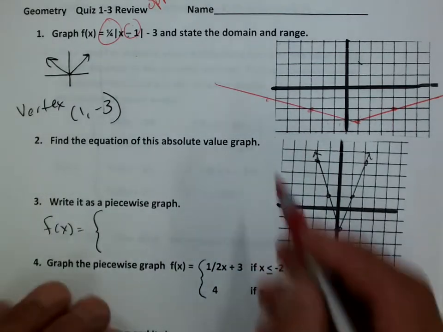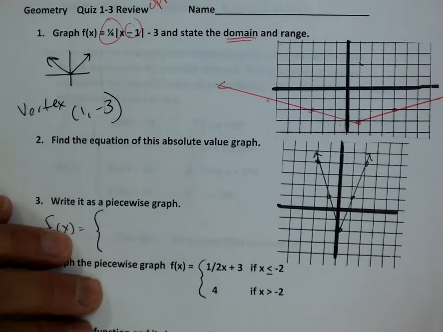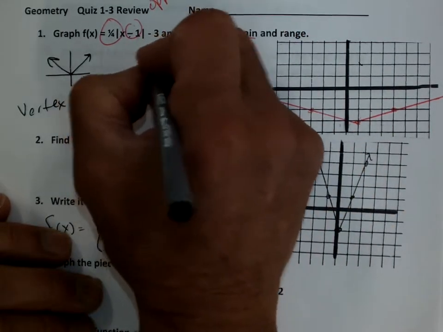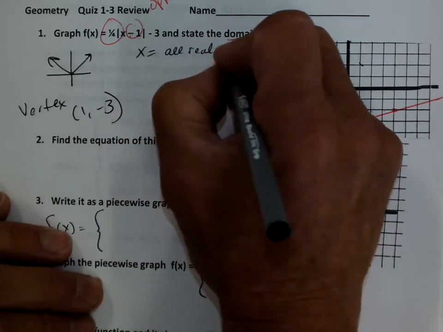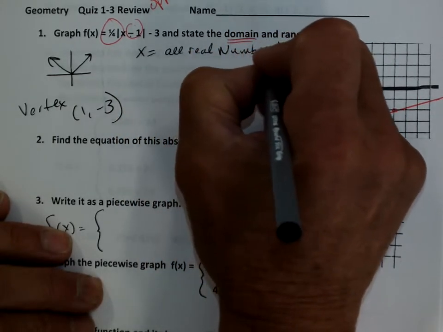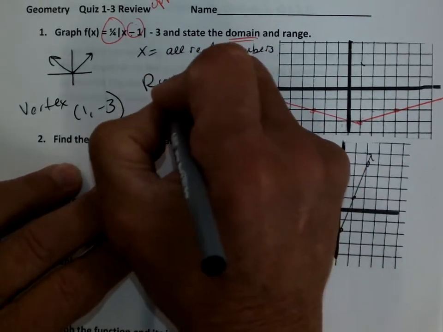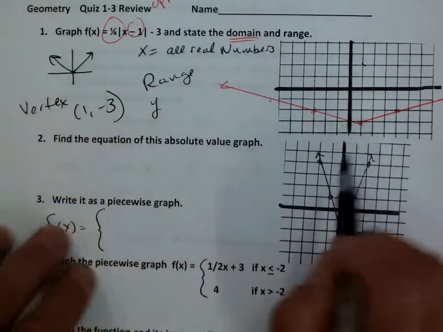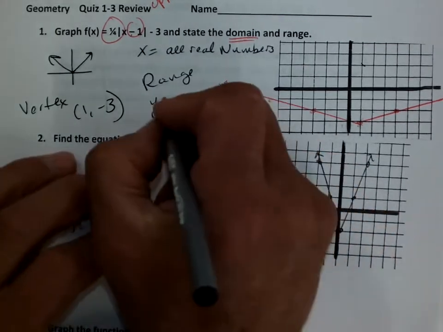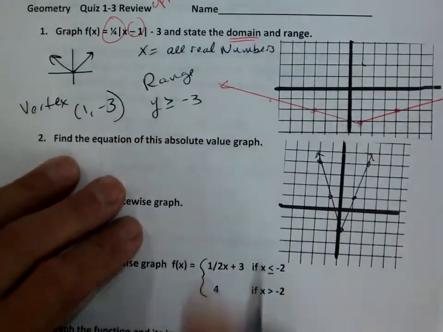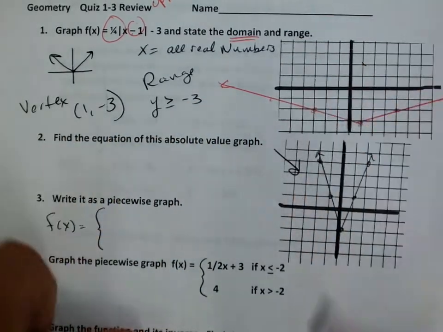Now, domain. Well, this is pretty wide because domain has to do with x values. So my domain is going to be x equals all real numbers. That's my domain. And now the range is different. The range is the y values, okay? And the y values start at a height of -3 and go up. So we can say y is greater than or equal to -3, okay? Good enough.